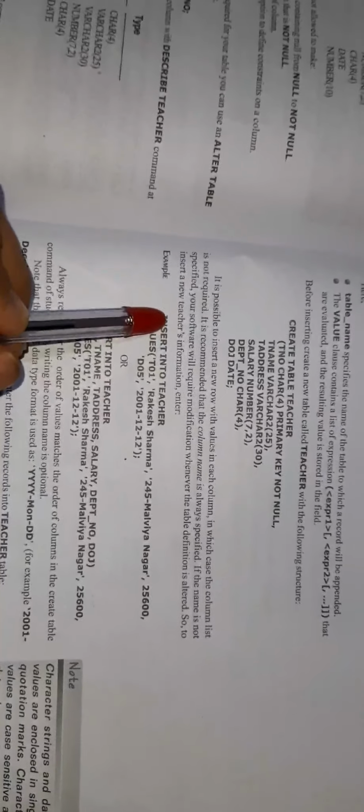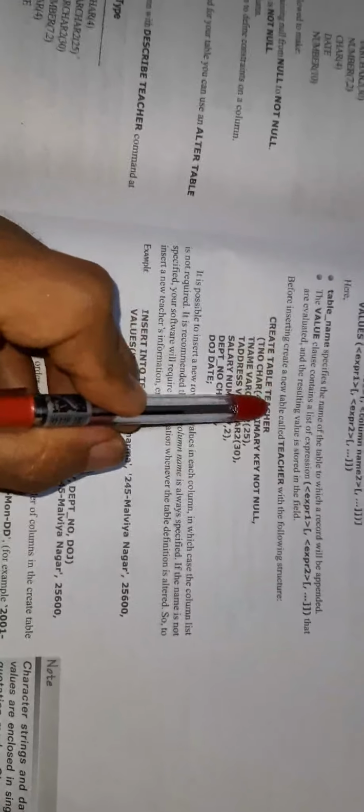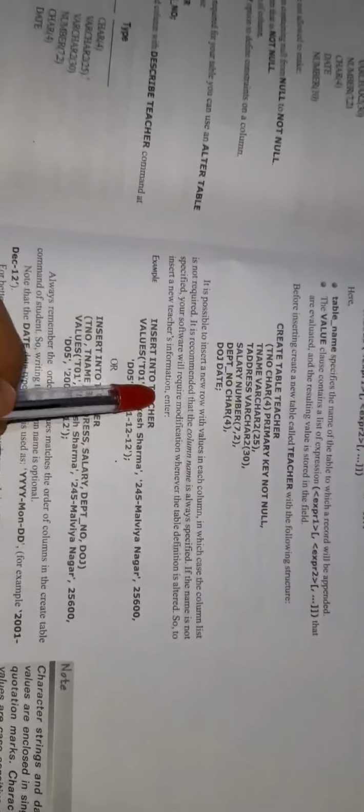Okay, one thing you observe again is that even if you write create table teacher, but then write insert into teacher with the teacher in lowercase, or in small letter, the compiler will not display any error, because the table name is not case sensitive, neither is the column name.